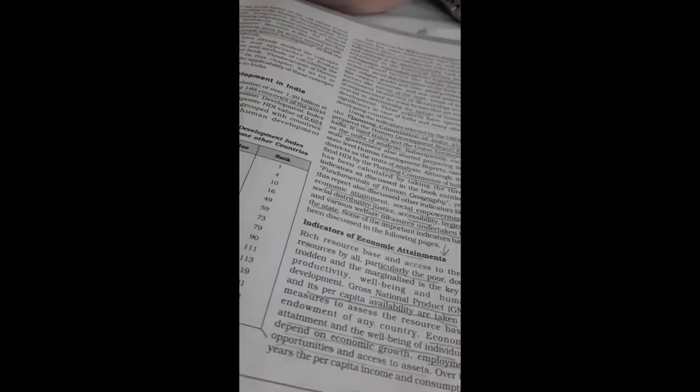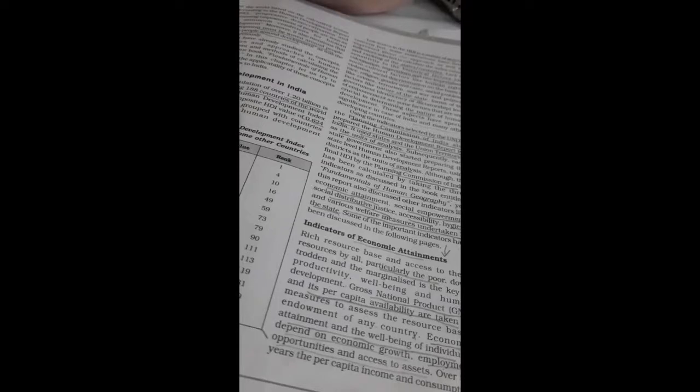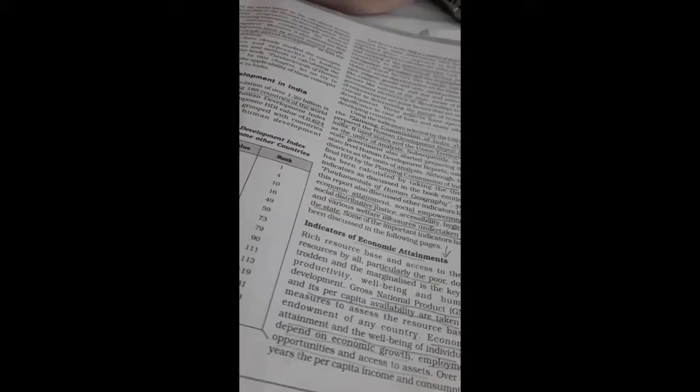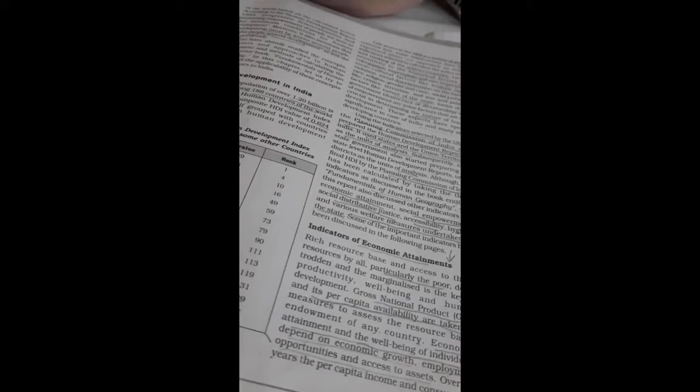On one hand, there are few rich and developed states like Maharashtra, Punjab, Haryana, Gujarat, Delhi, where the per capita income is more than rupees 4,000. On the other hand, there are large number of poorer states also like UP, Bihar, Orissa, MP, Assam, Jammu, Kashmir. So disparities are still prevailing. Okay, now let's read from the book.